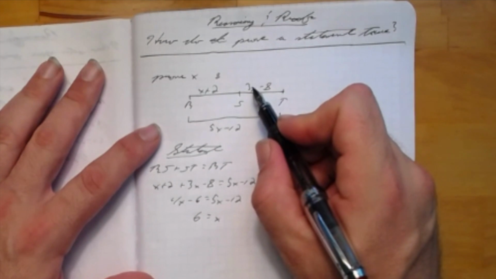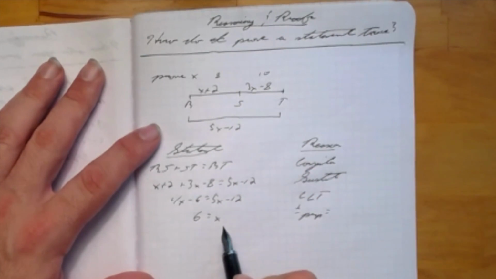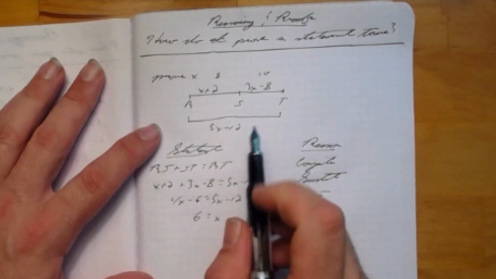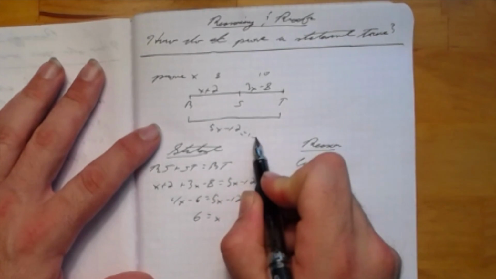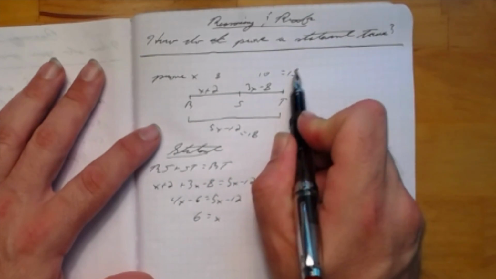That means 6 plus 2 is 8. 6 times 3 is 18, minus 8 is 10. 6 times 5 is 30. 30 minus 12 is 18. And I can see that 8 plus 10 is 18.